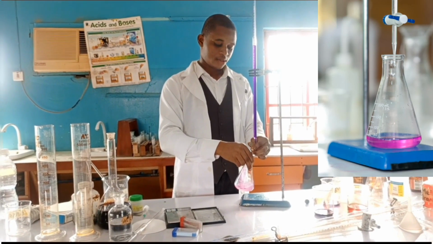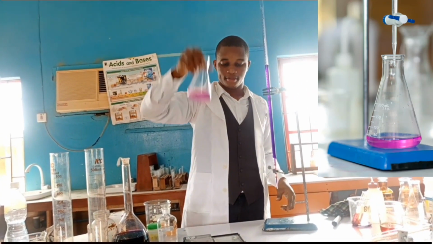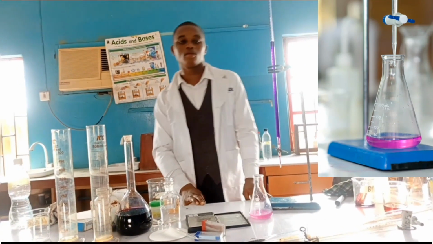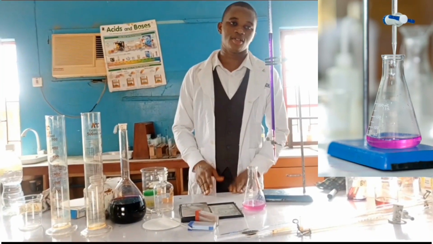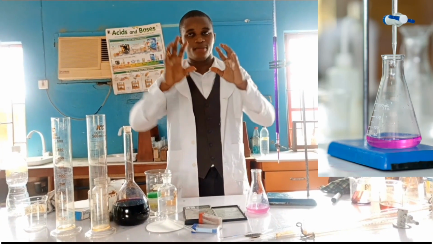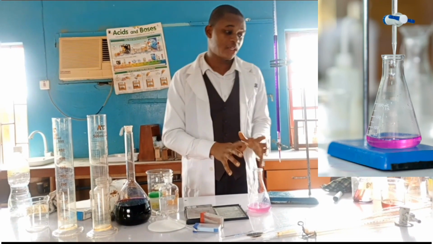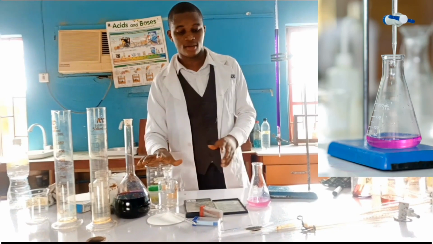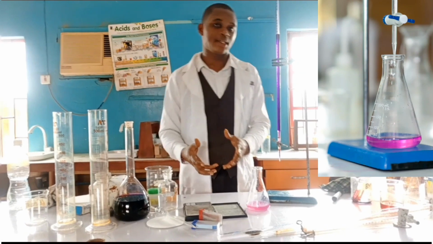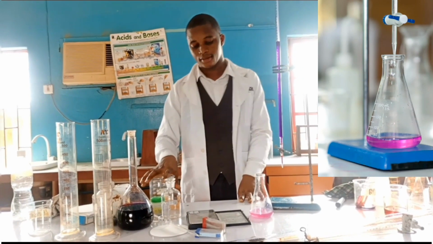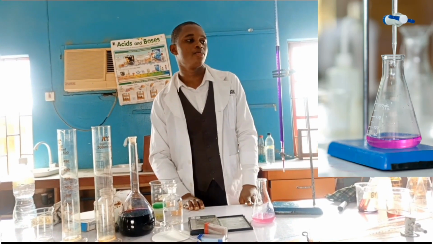So we have the color change, pink solution. So I don't need to go through the second and then the third one. We can always assume that our titer value ranges between 17 and 18, if the solution is well prepared, and the amount of the mass you required is well taken, then we expect to get the actual endpoint at the appropriate range.